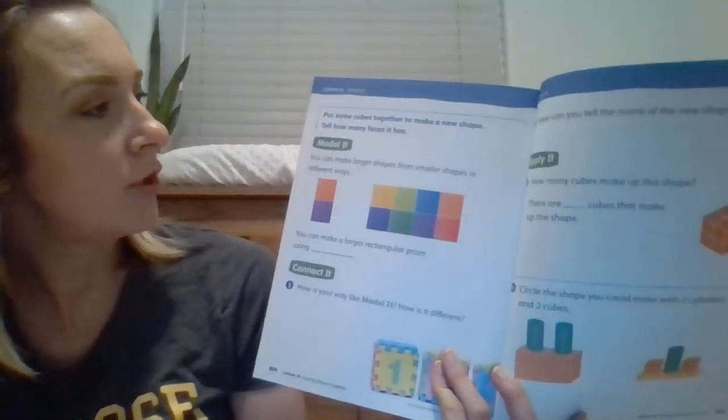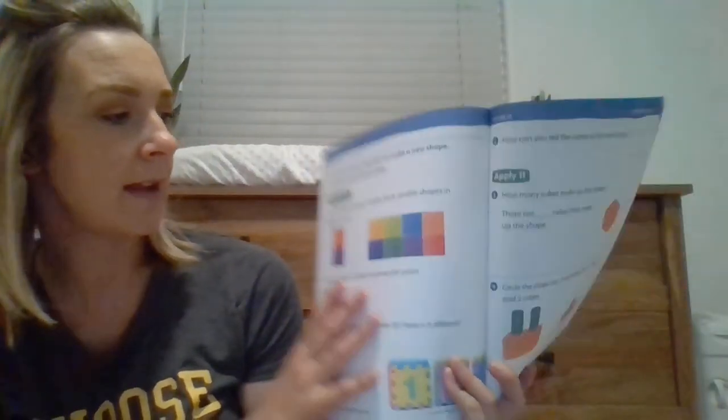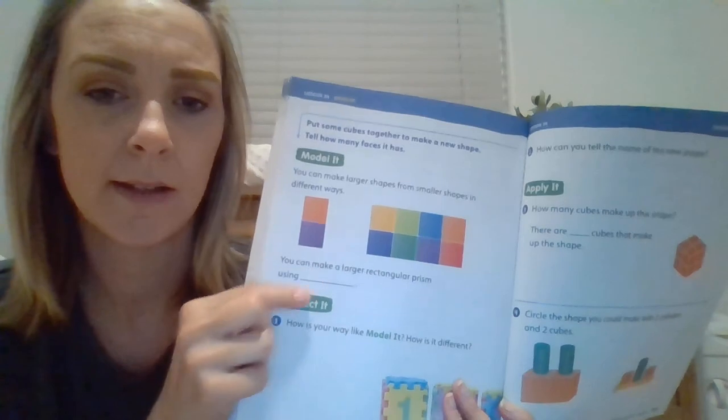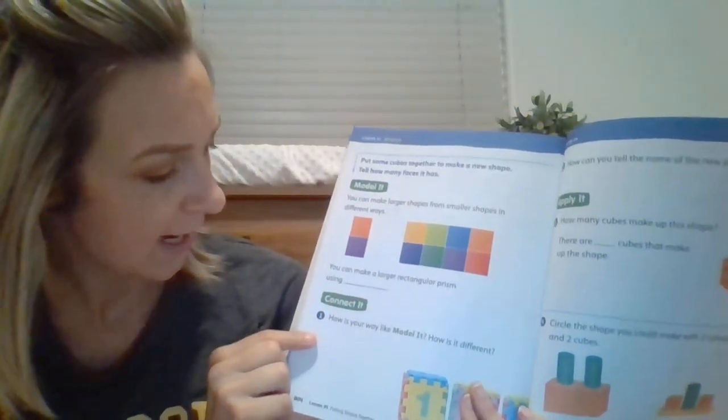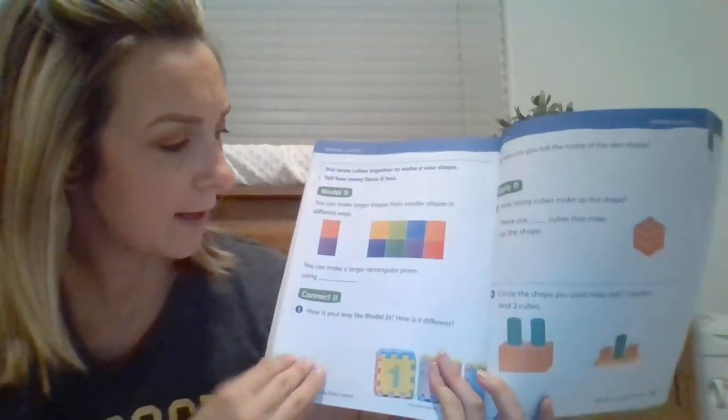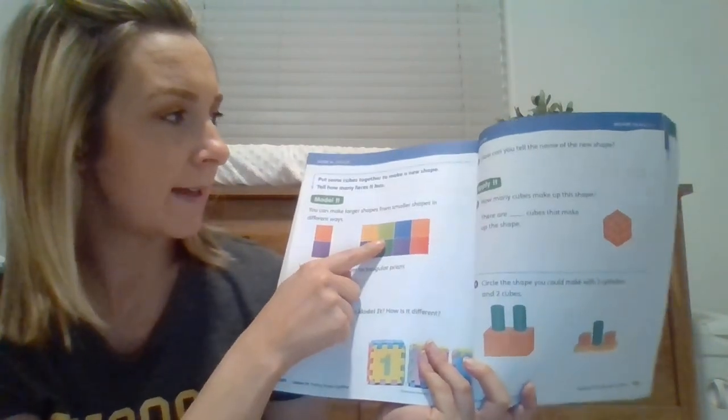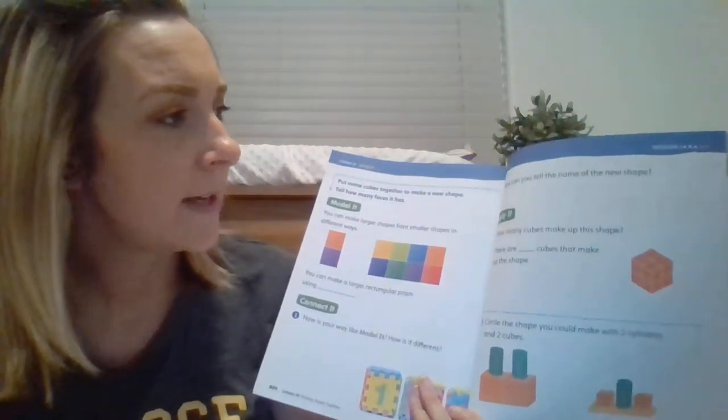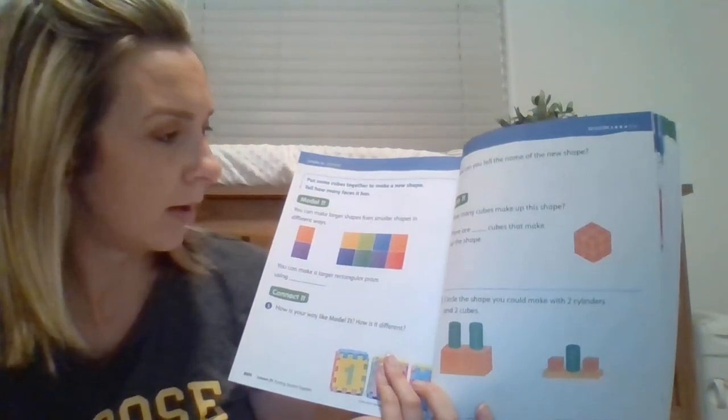On the next page, this is the same thing. They're just showing you how they did it. And there's a question here. And then this says, how was your way, like model it. So if you built something or did something, how is your way like the way they did it here? How can you tell the name of the new shape?